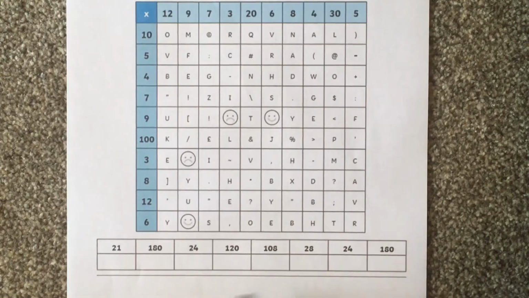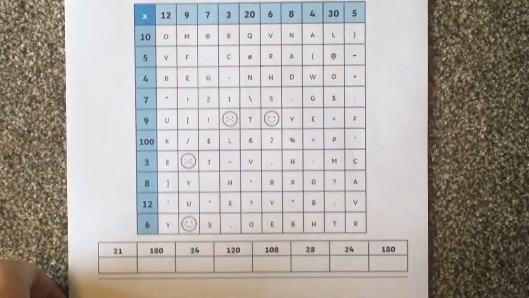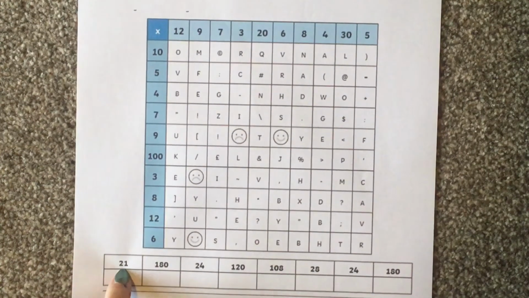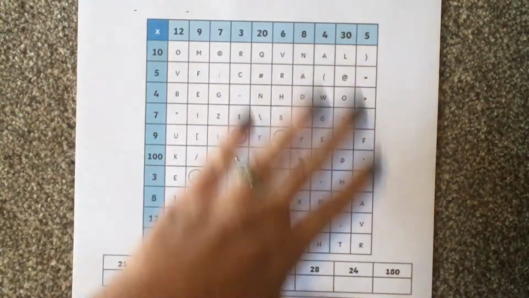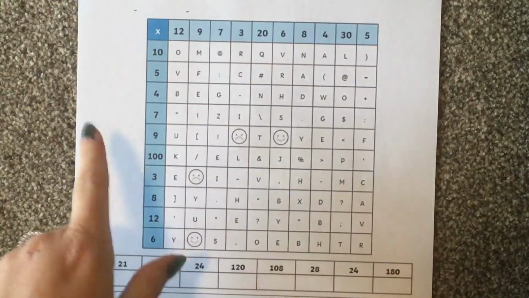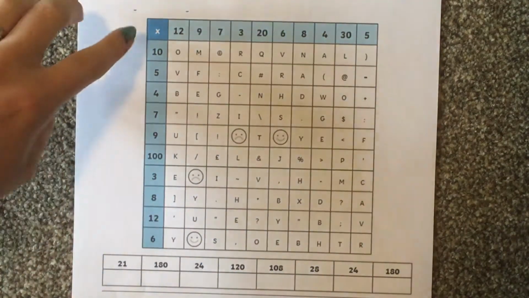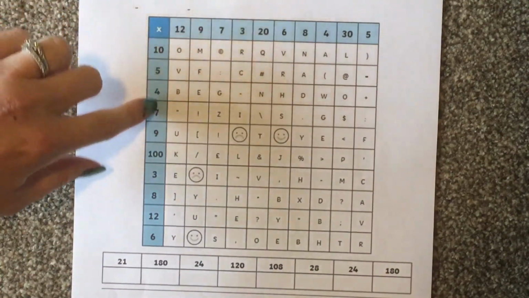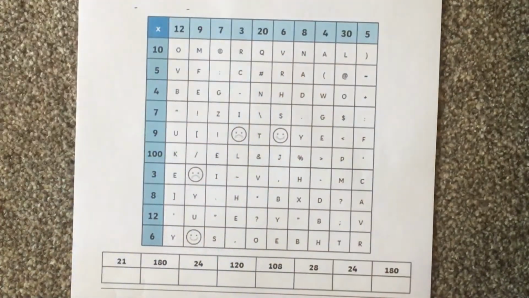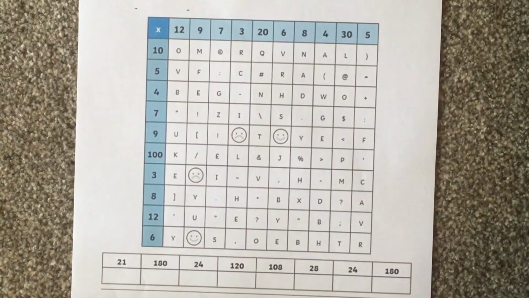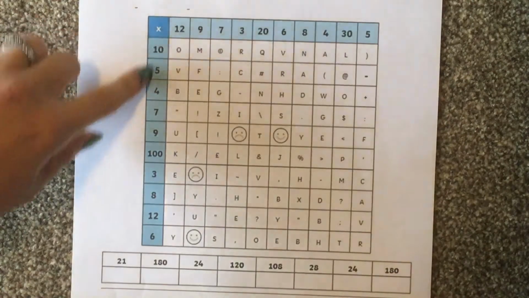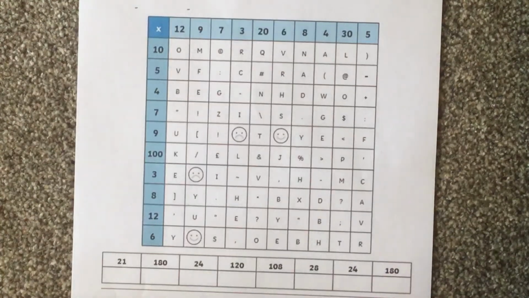Now, I've only got a few of the examples printed on my sheet, but you've got a few more on yours. So let me show you how it would work. So for 21, I'm trying to find what letter or symbol would represent 21. So I need to think about the fact that this grid is timesing the top numbers by the side numbers. So I need to find two numbers, one at the side and one along the top, which would multiply together to make 21.